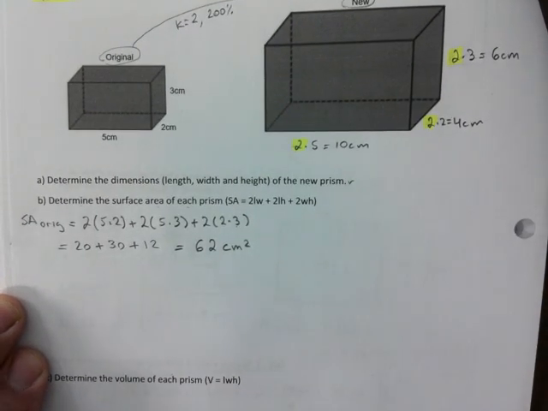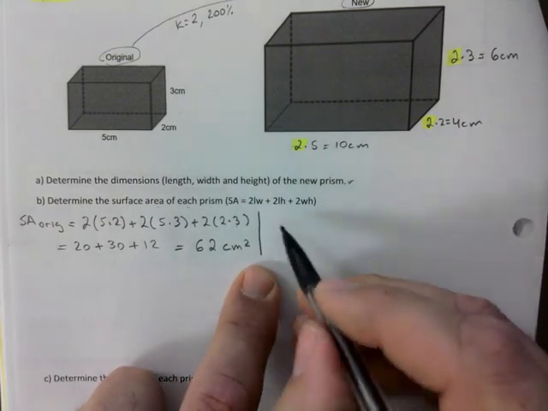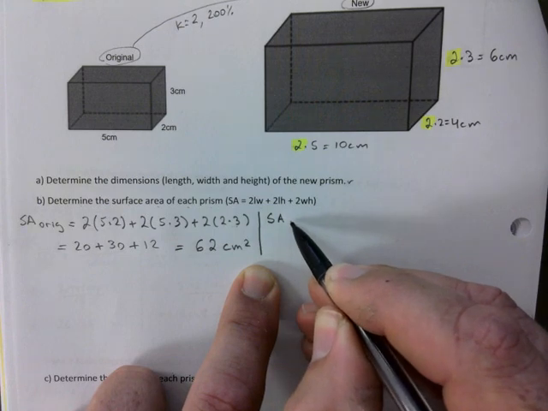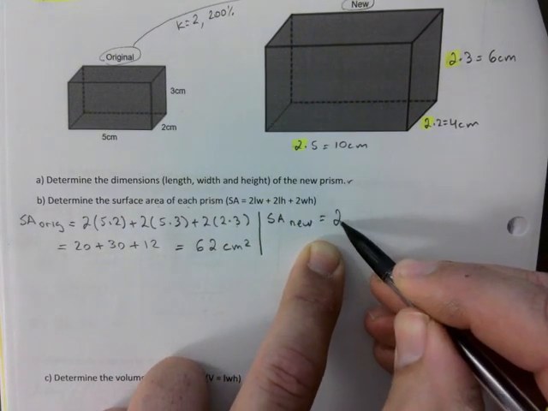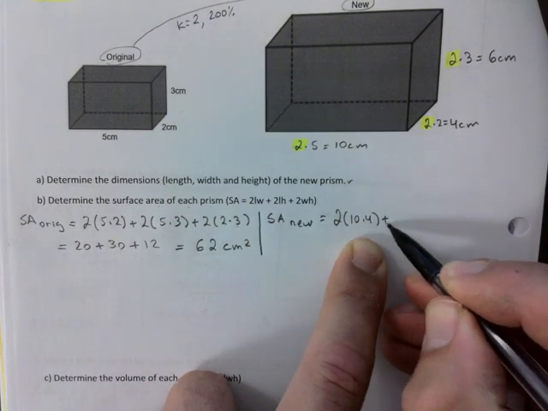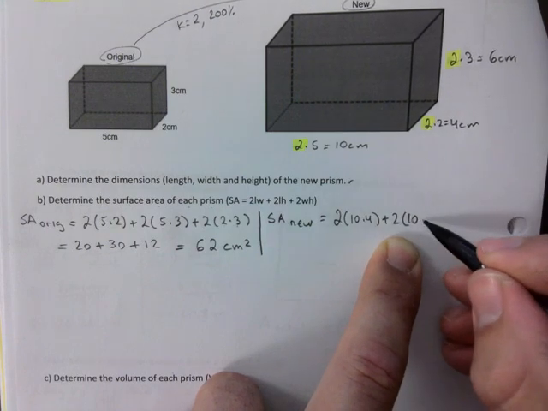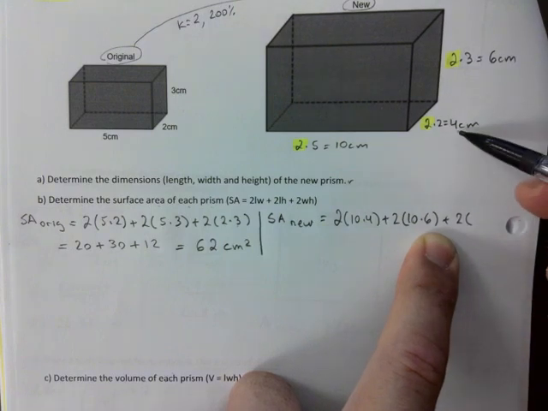Now let's compare that to our surface area of the new shape. Surface area of new, we go 2 times 10 times 4, plus 2 times 10 times 6, plus 2 times 4 times 6.